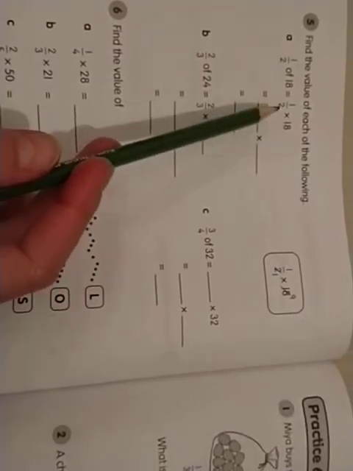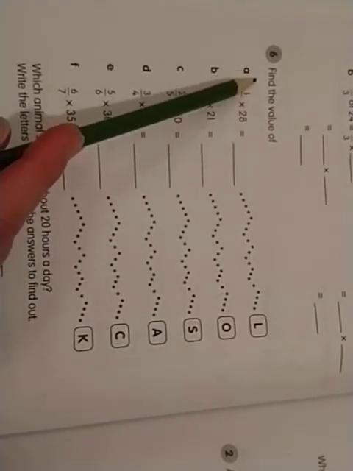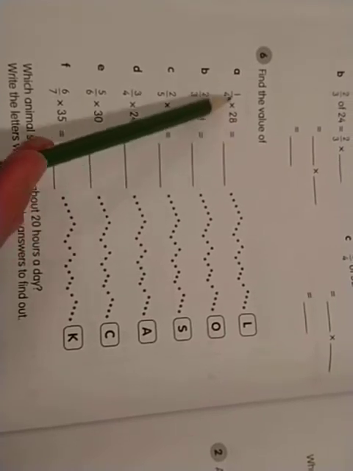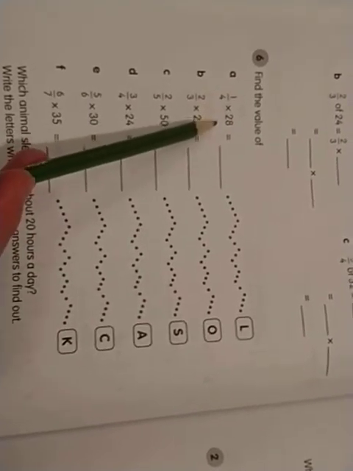Here exactly the same thing, and here exactly the same thing. So find the value. You want to find out what is 1/4 of 28. Here you want to find out what is 1/2 of 18. This is just a little bit longer kind of writing, but you can see the explanation here, so it's nothing difficult. I want to show you one explanation here.